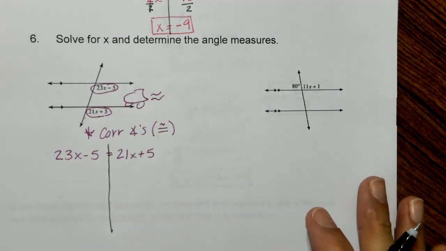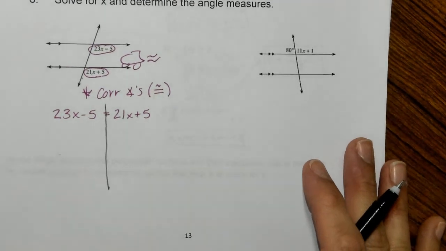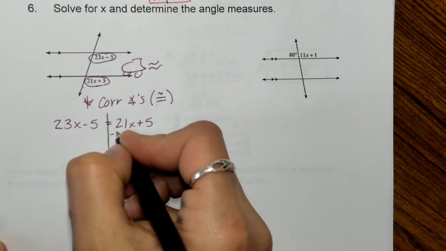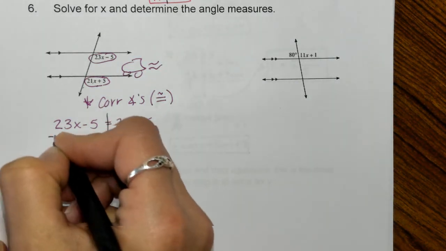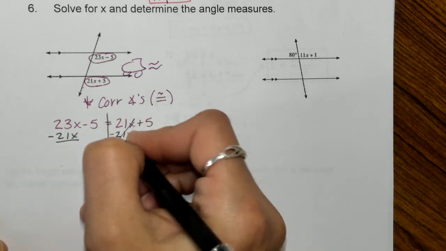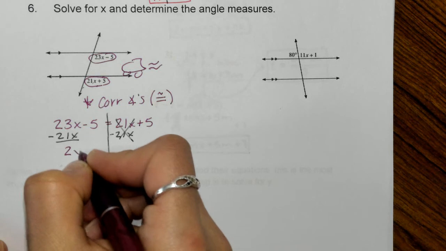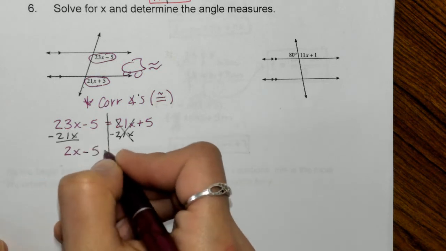I encourage you at this point, pause it and work it out on your own. Make sure that you remembered how to solve for x, and then resume and make sure that you did the right steps and you got the right answer. So let's go ahead and move the variables first. Let's go with the smaller one. So subtract that 21x from both sides. Cancels over here on the right. We end up with 2x minus 5. Bring down the minus 5.